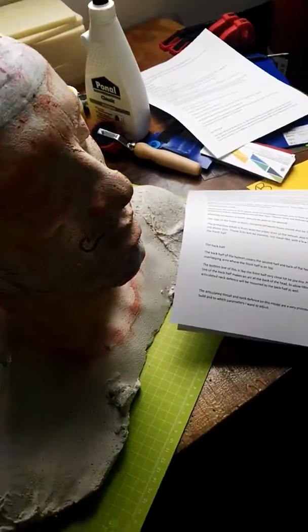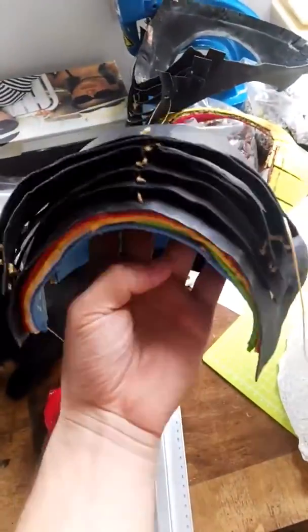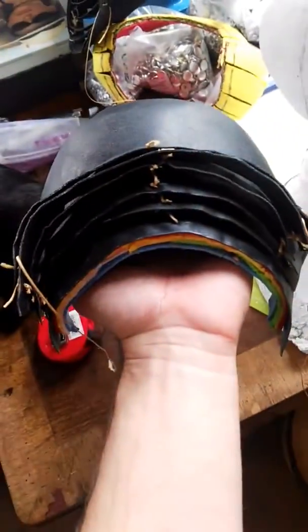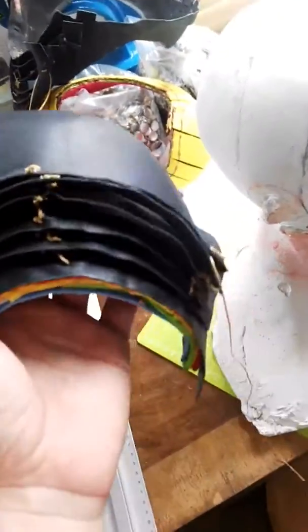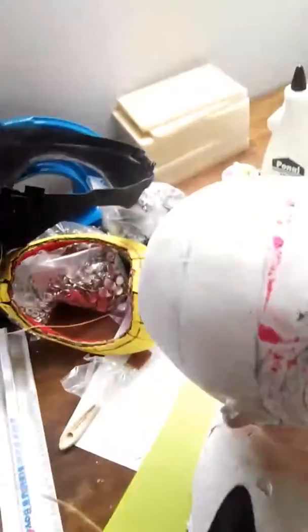Please note that the bottom line of the back half makes an arc. I don't know if you can see it here. Let's take it off. So it makes an arc. It makes an arc so that it's possible to tilt your head backwards. Otherwise it would cut straight into your neck. And as you can see, the articulated back defense will also be mounted to the back of the head.